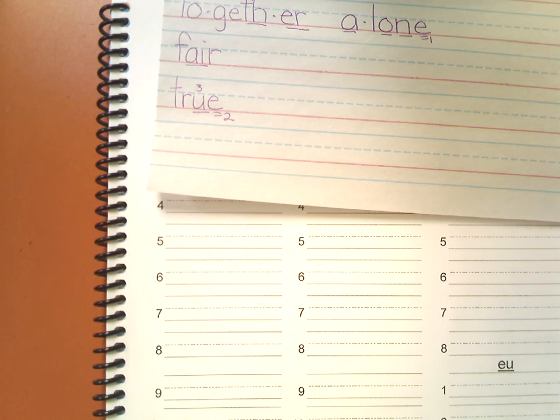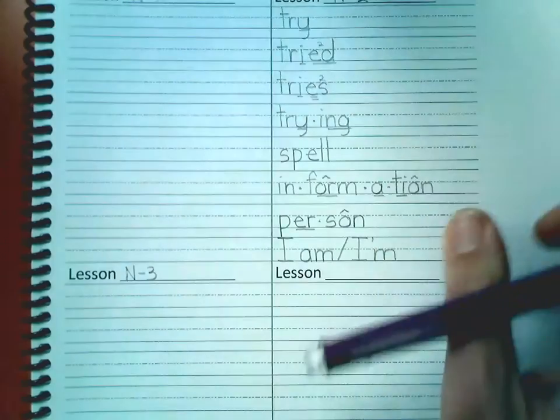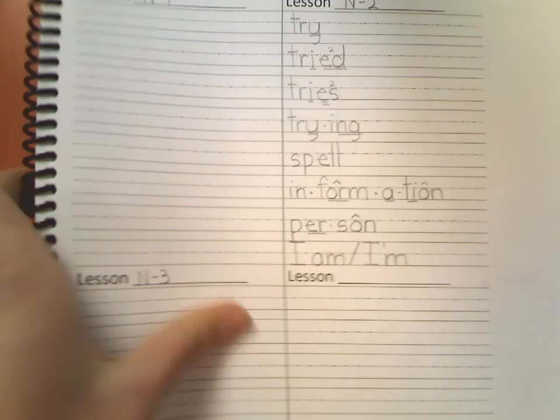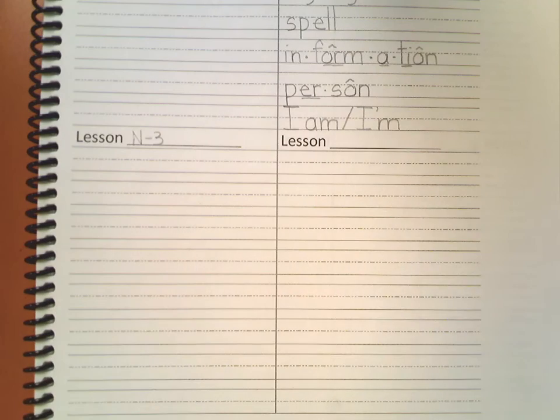All right, well, that is it for the back of our notebook. Let's go to our lesson section. So we're on 53, I believe. All right, so this is N-4.